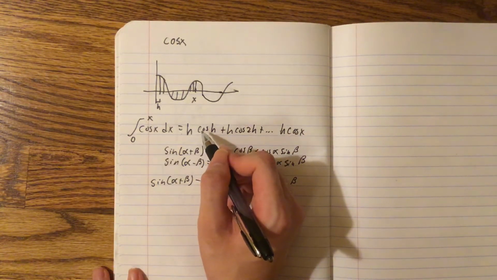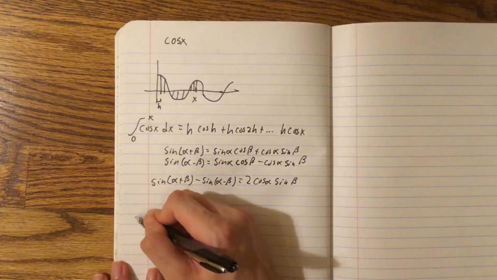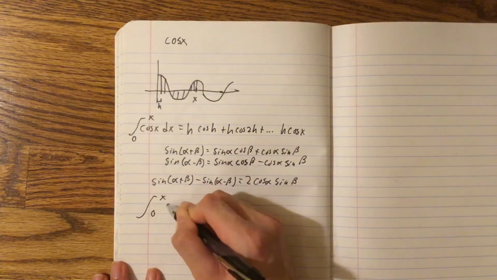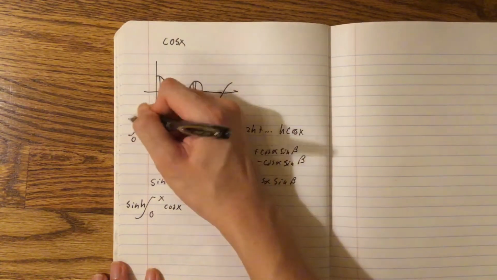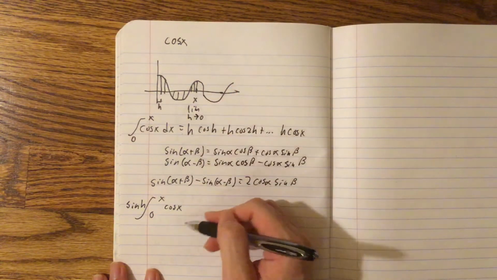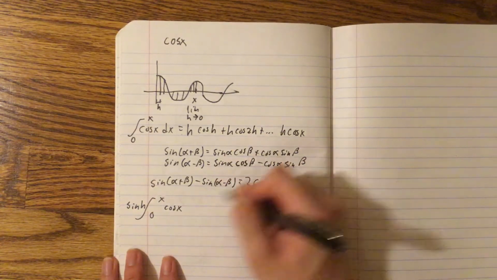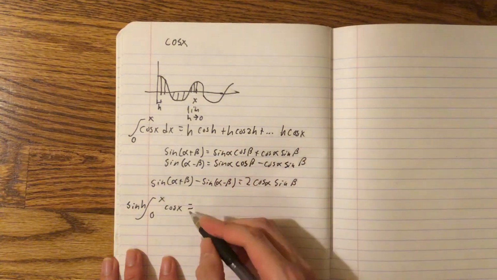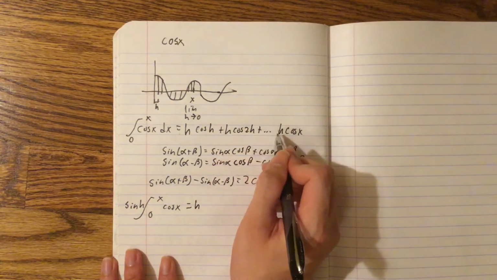Now, I want to look back at this. I want to multiply everything by sine h, and you'll see why later. So we have the sum of cos x terms. We multiply by sine h. And by the way, limit as h approaches 0, but I'm not going to write it for the later steps because that would be a little tedious, all right? And let's just factor out the h here, because each of these terms will have h.